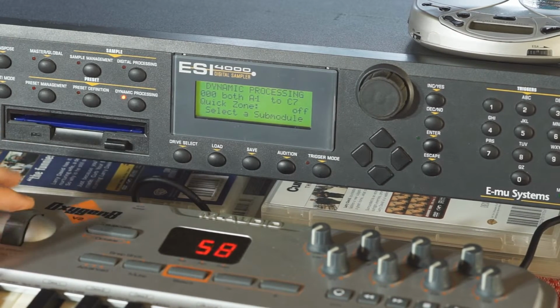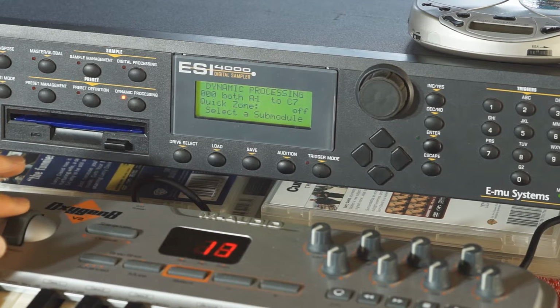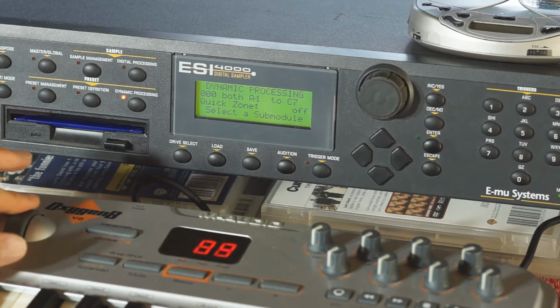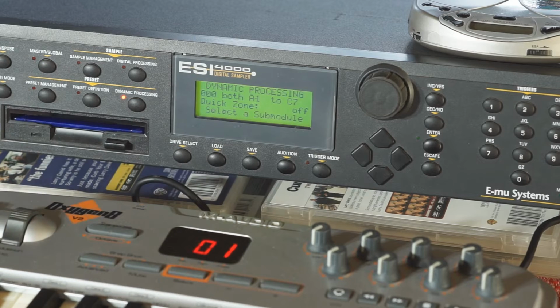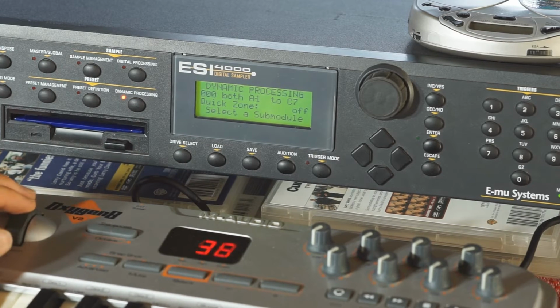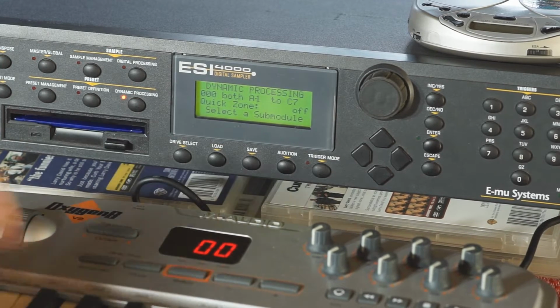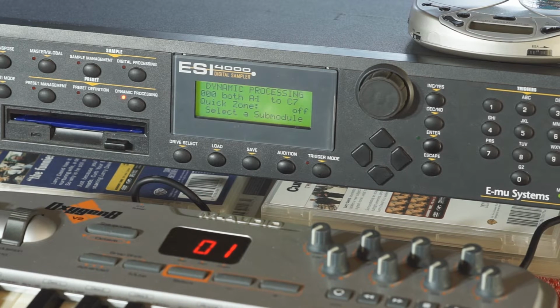So there, how easy. So this sampler has a reputation for filters. Once you start using it, you find out why.